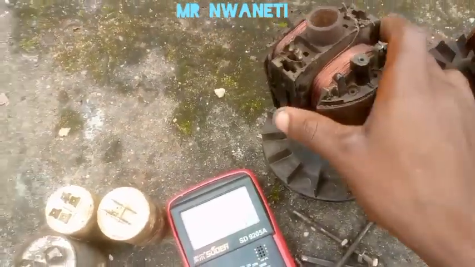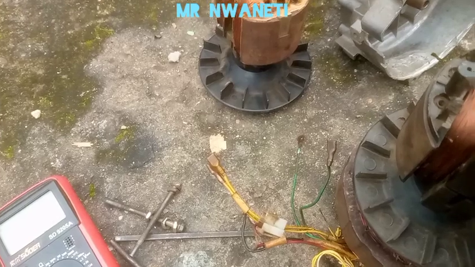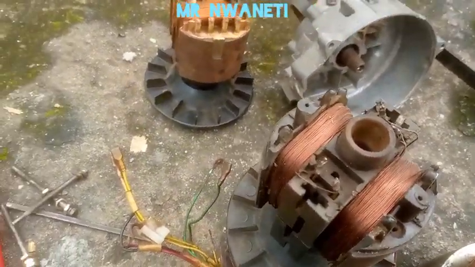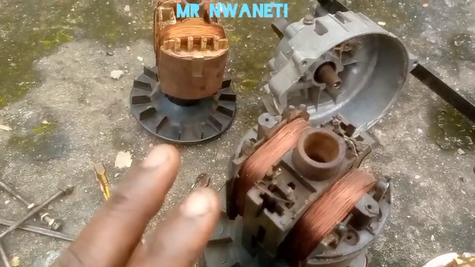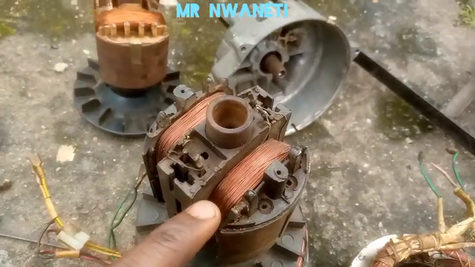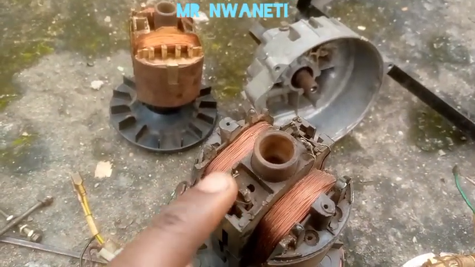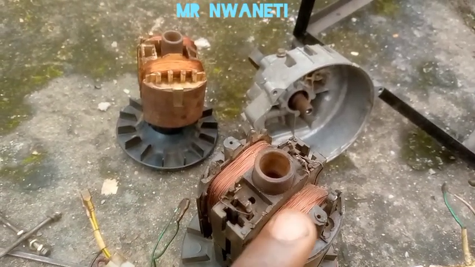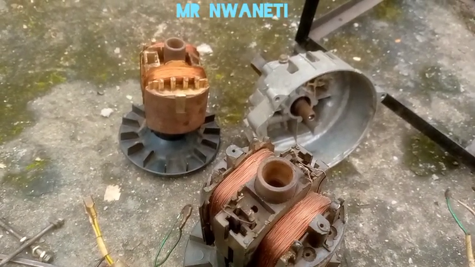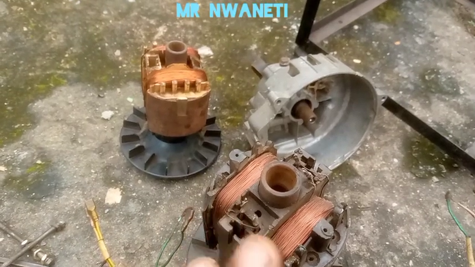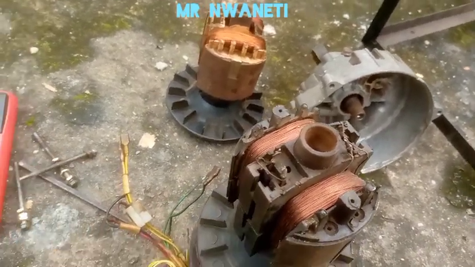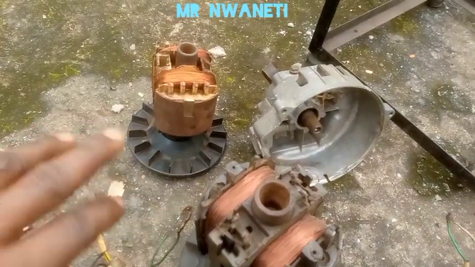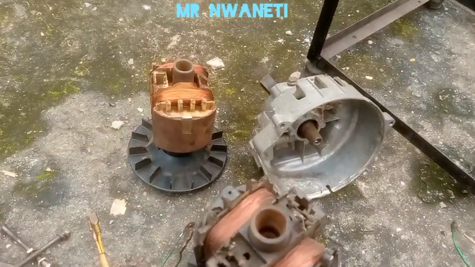So I'm talking from experience. This armature, I had it in a gasoline generator. The generator was working properly and the speed was okay, but the voltage reduced from 230 volts to about 100 volts output. So I checked if there was any bridge or short.